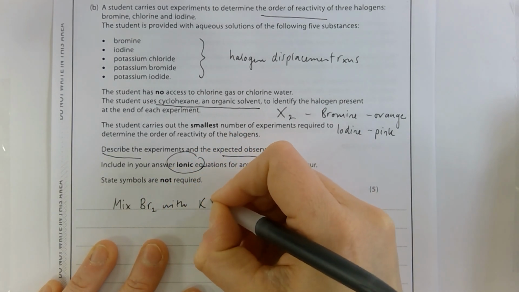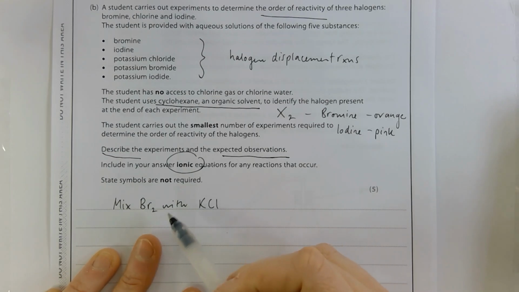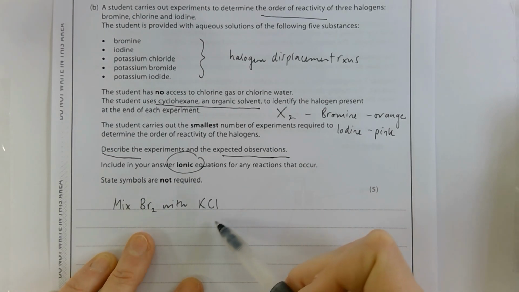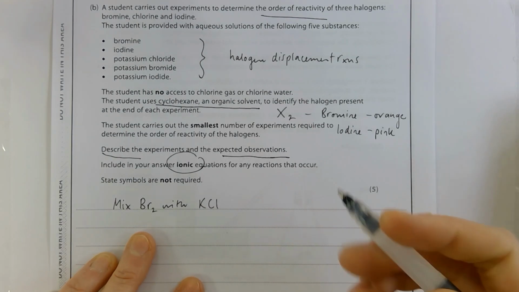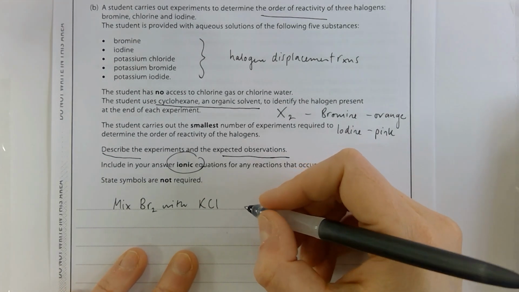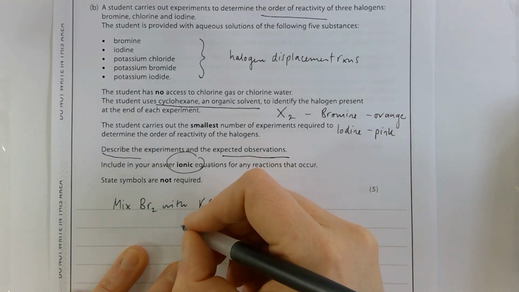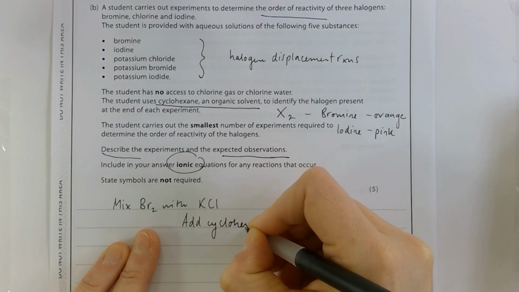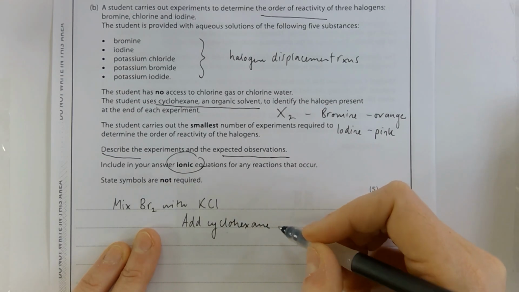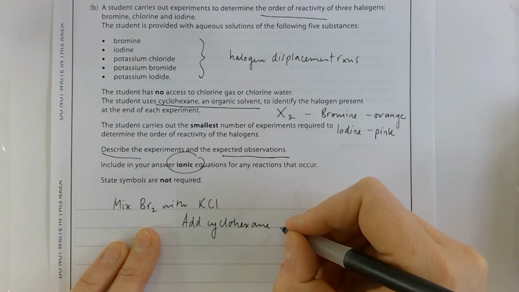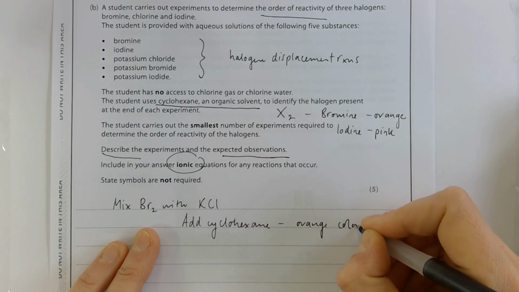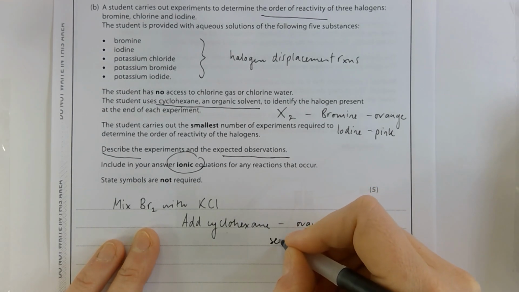So the first one that I think you would do, the most obvious one, is to mix bromine with KCl. And you know that that reaction wouldn't happen because chlorine is more reactive than bromine. The bromine isn't able to take the place of the chlorine in the KCl. So there wouldn't be any visible change. When you add cyclohexane, because the bromine is still present, it would go orange. So add cyclohexane, orange colour seen as the bromine dissolves.